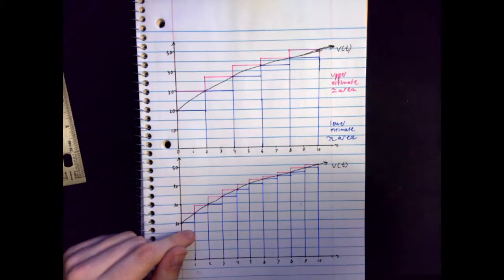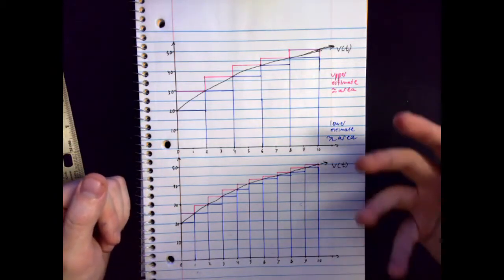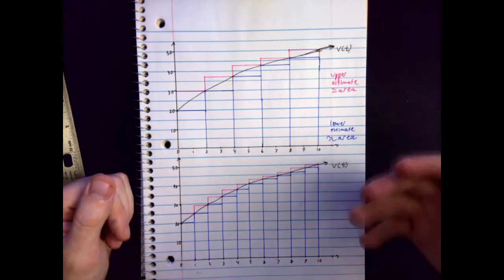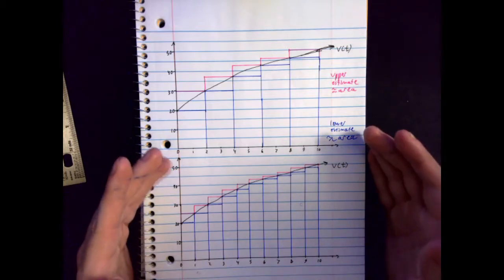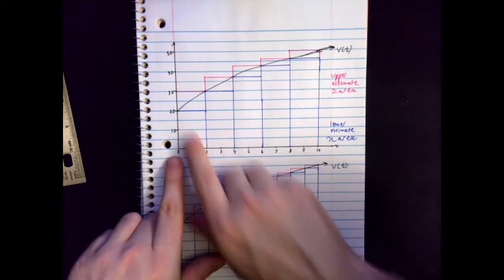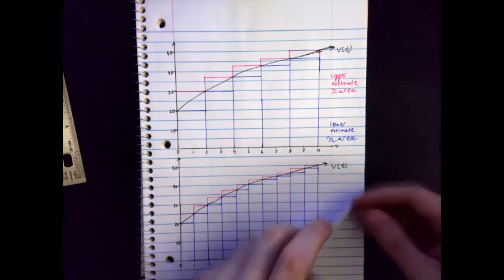Okay, and so the main takeaway from this is that if I have a velocity function and I want to compute the distance traveled over some particular time interval, then what that corresponds to geometrically is just the area underneath the graph of the velocity function. So let's go ahead and write that down as a key idea.